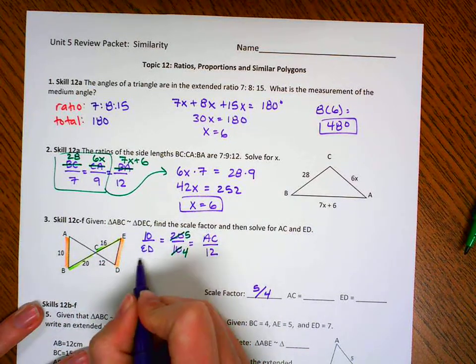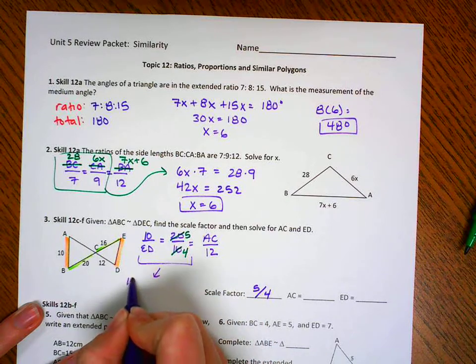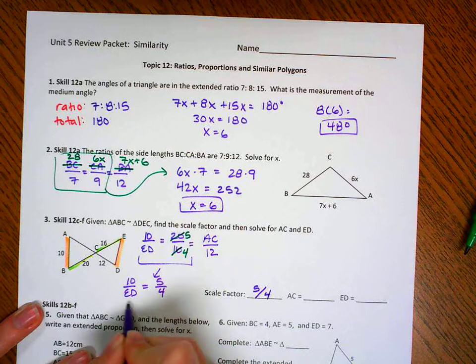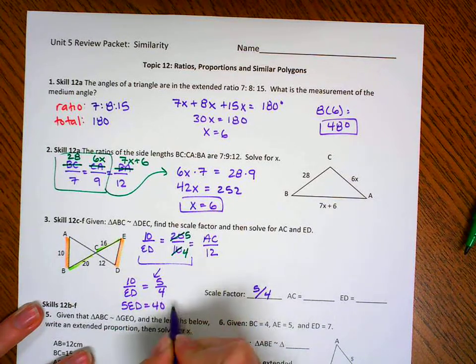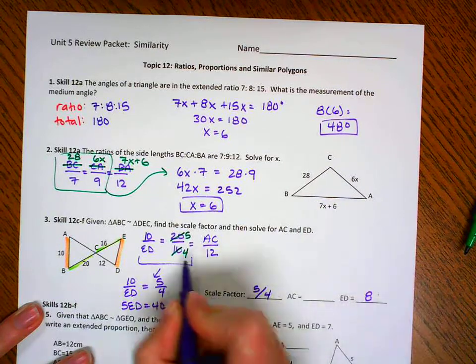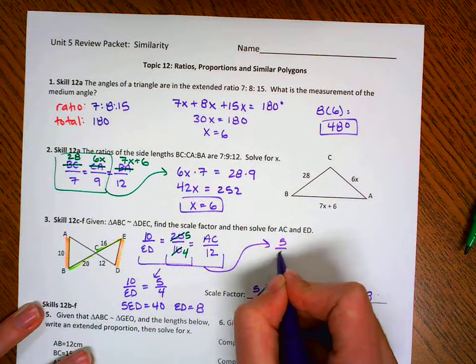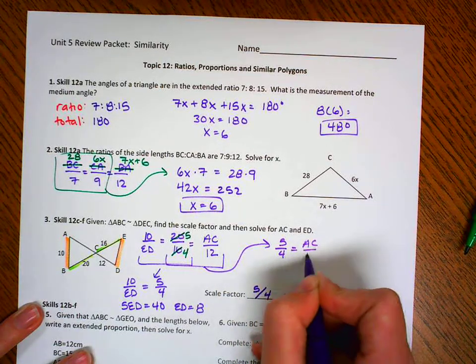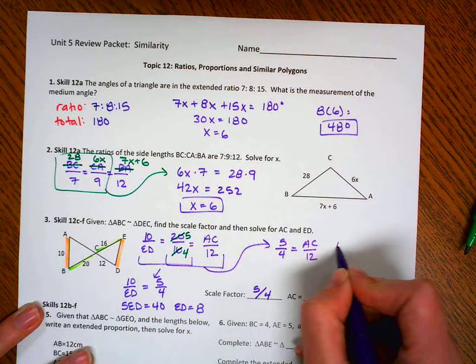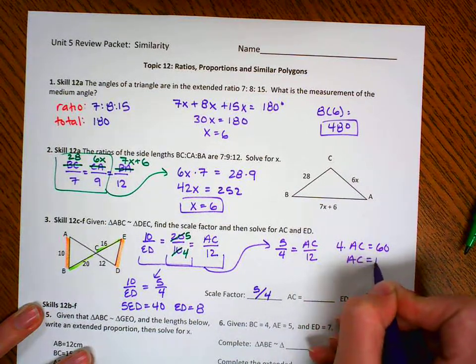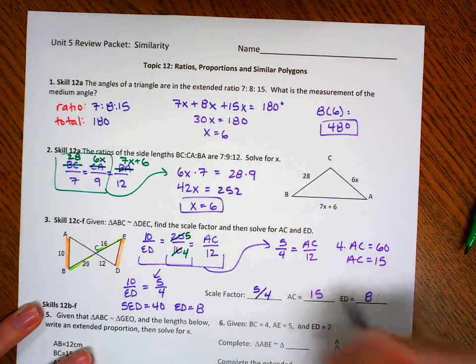Now let's solve for ED. So 10 over ED is equal to 5 over 4. If I cross multiply, that gives me 5 times ED equals 40. If I divide both sides by 5, I get that ED equals 8. Now I'm going to use those two to solve for AC. That's going to give me AC times 4 equals 60. If I divide both sides by 4, I get AC equals 15.